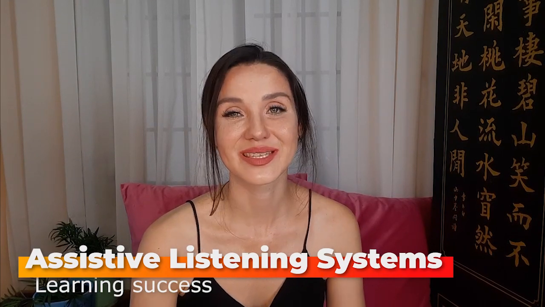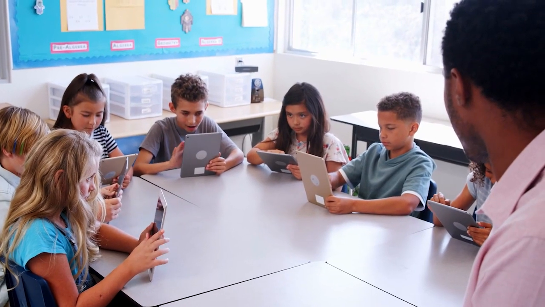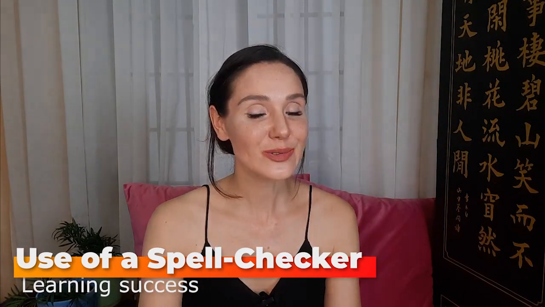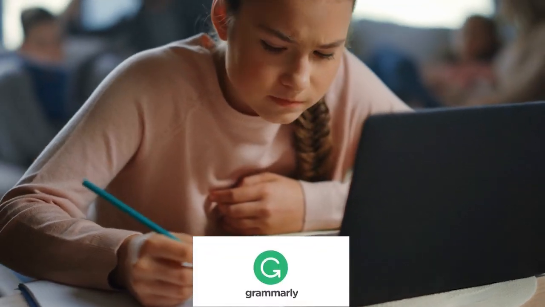Number 28, quiet environment for test taking. Providing a quiet and distraction-free environment for tests can help improve focus. Number 29, assistive listening systems. These systems can be helpful for students who have difficulty focusing on and processing spoken language, particularly in a noisy classroom. They are electronic devices that improve clarity. Number 30, use of a spell checker. Allow the use of a spell checker for writing assignments to reduce the stress of spelling correctly.